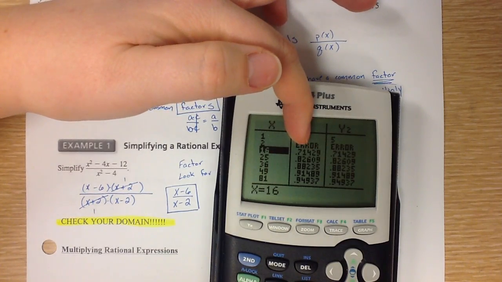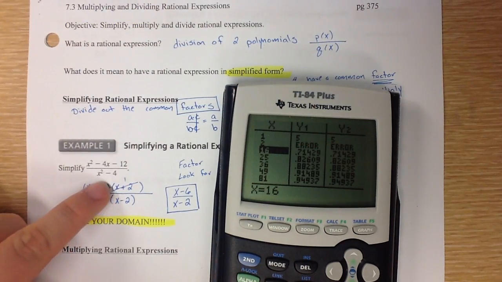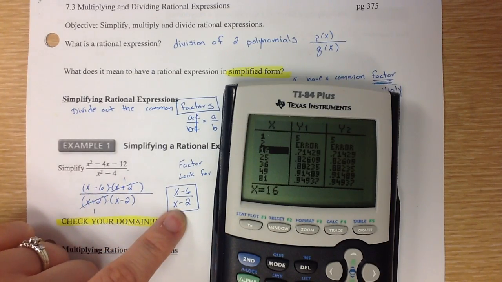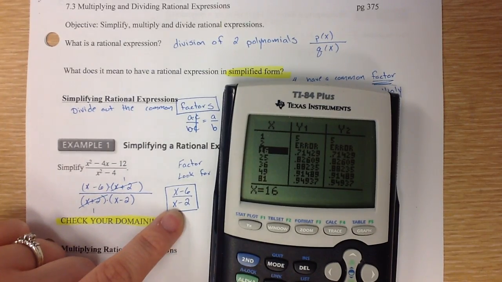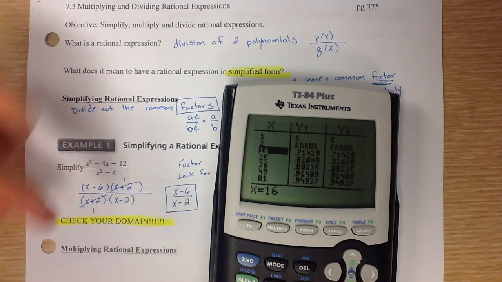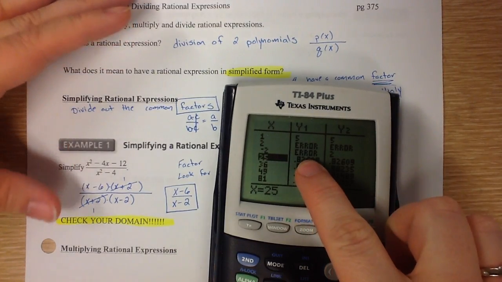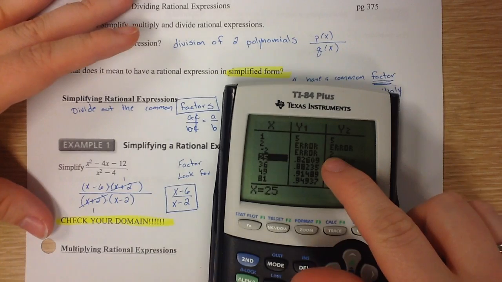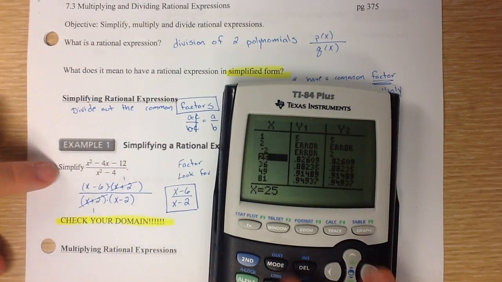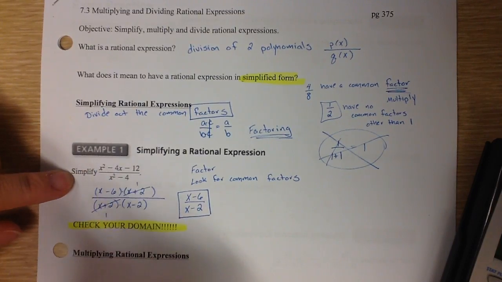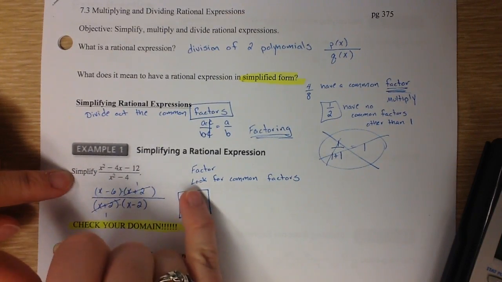Why is that? Well, if you look at both of these, when I put a 2 into this and a 2 into this, I get a 0 in our denominator. And we already discussed you can't divide by 0. But look what happens when I put a negative 2 in. In the first one, I get an error. In the second one, I don't. I get a 2. That's because in this first equation, I could put a negative 2 in. In the second one, I cannot.